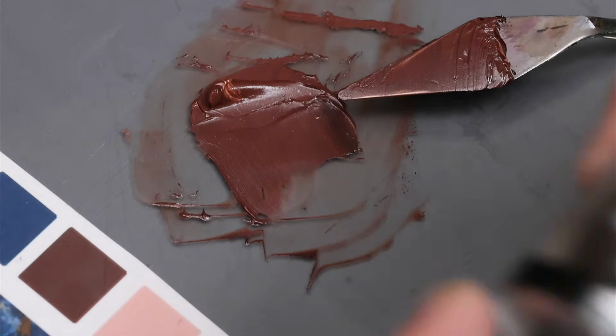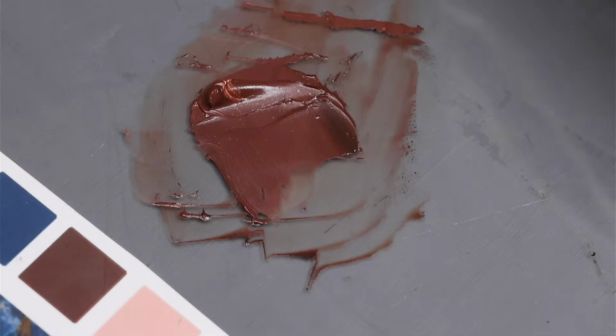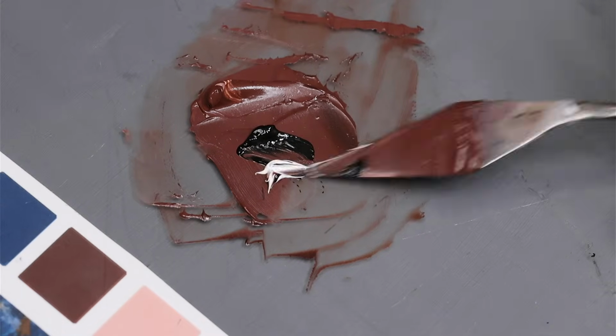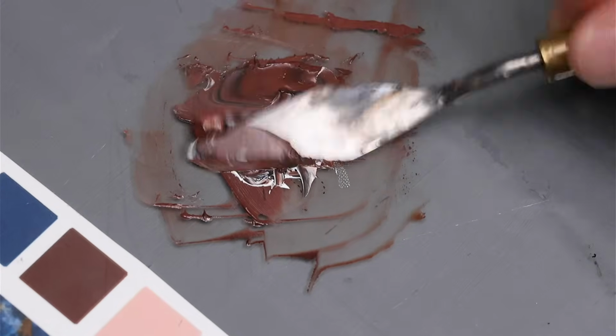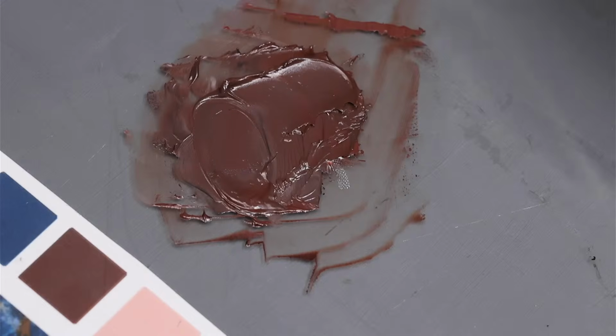So let me just grab some black here, Mars black. And white. Just bring down the chromatic potential of this.